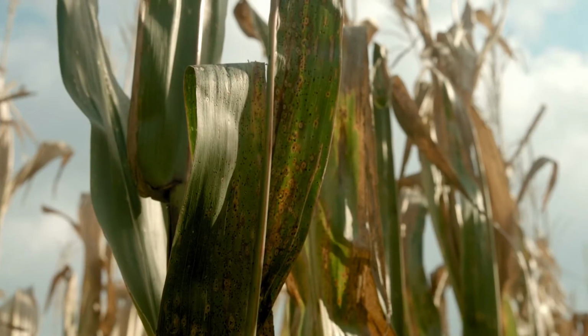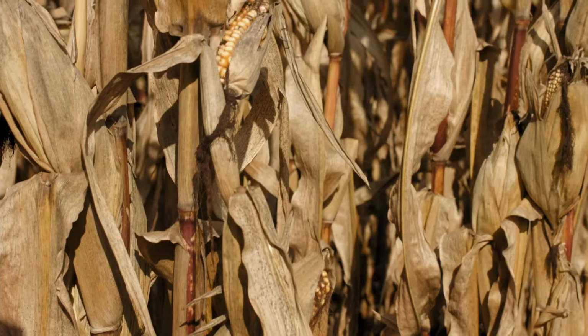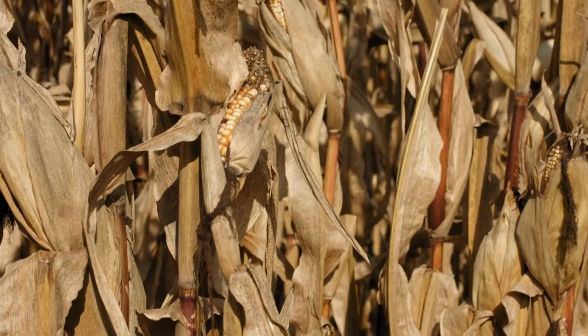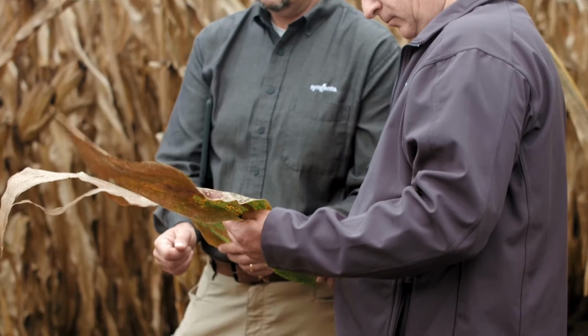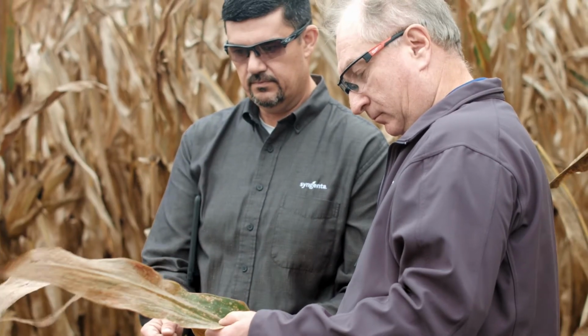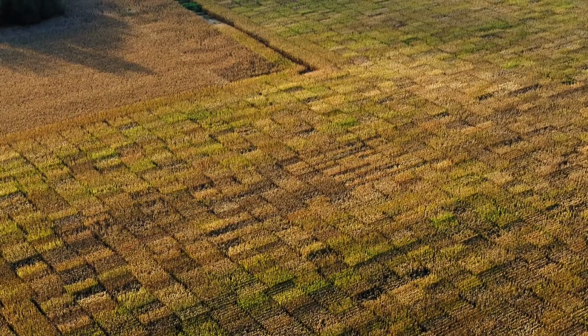I think a farmer would make a wise decision planting a Syngenta hybrid in 2022. We can provide something to the farmer right now that has the disease package, the agronomic package, the yield package, and the trait package that they need to be profitable. We have a distinct advantage right now to have resistance to tar spot. We have a multitude of hybrids that have resistance.